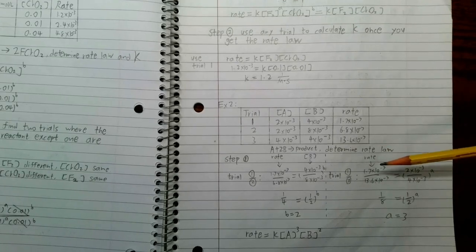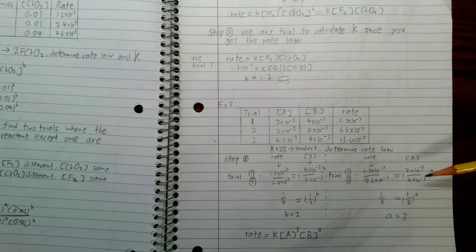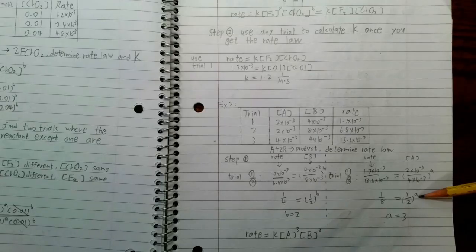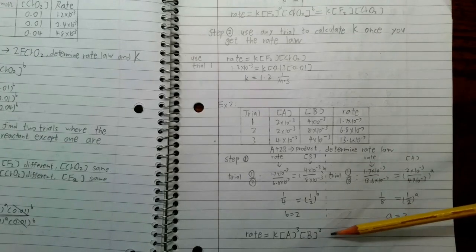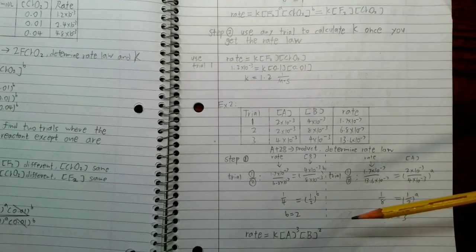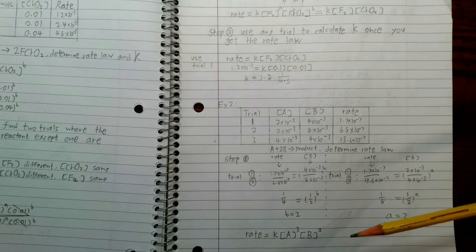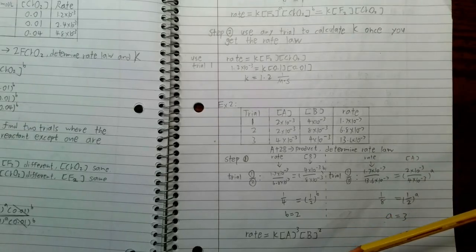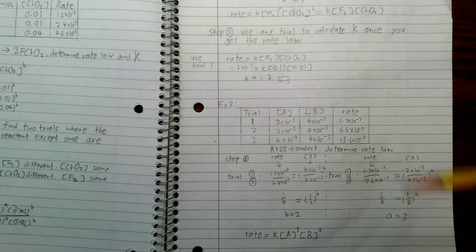Now I pick trial 1 and 3. We determine the ratio of the rates in the 2 trials, and we also determine the ratio of the concentration of A in the 2 trials. And we have 1 over 2 to the power of A equals 1 over 8. We solve for the value of A, and we obtain the rate law. For time reasons, I'm not going to calculate the rate constant K, because this is very easy. You just plug in the values and calculate it using any one of those trials.